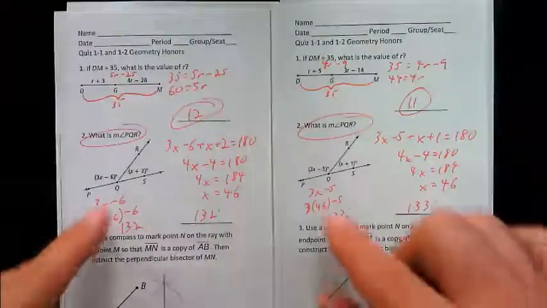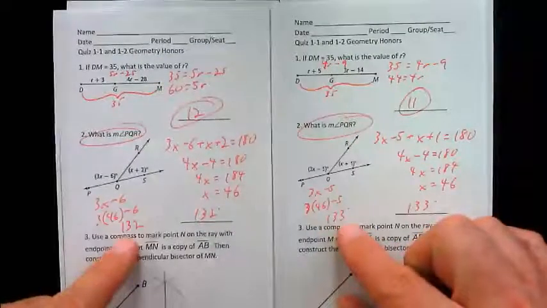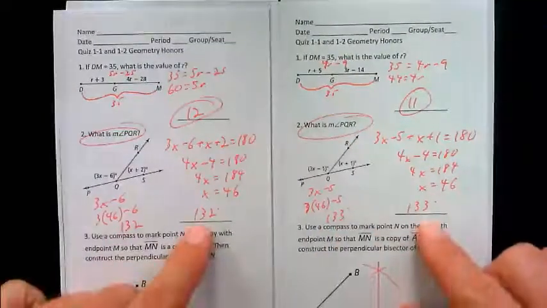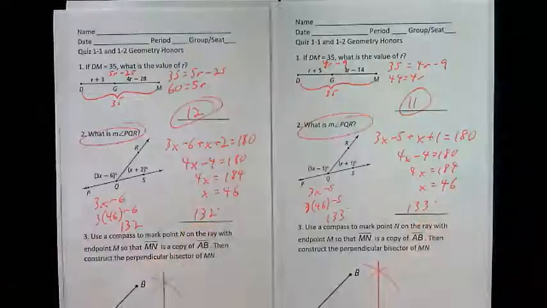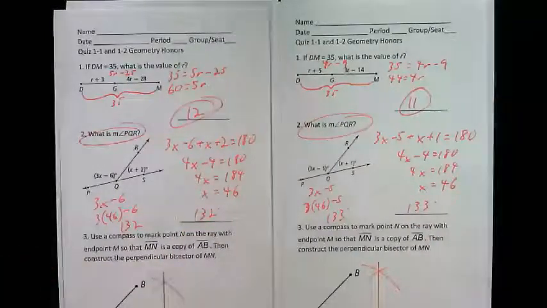So measure of angle PQR, you had to plug it back in. So you got 2 different answers depending on which quiz it was. One was 132, one was 133. Then we had the constructions.